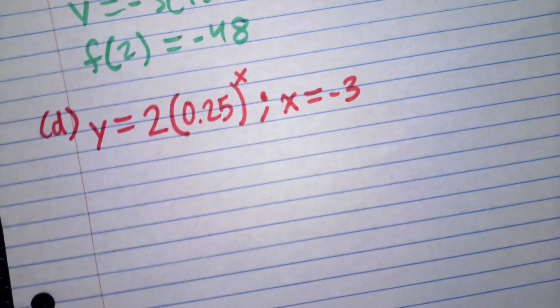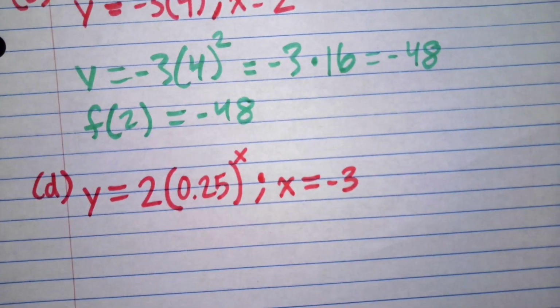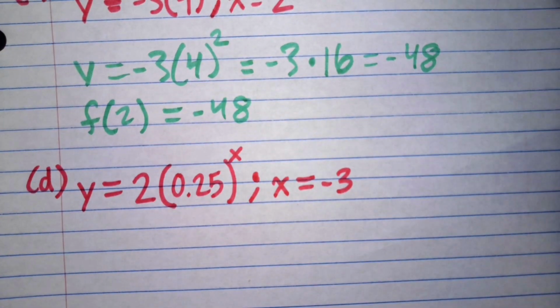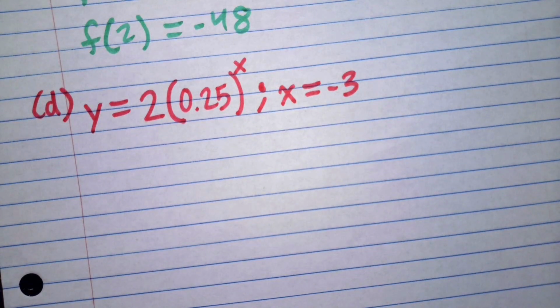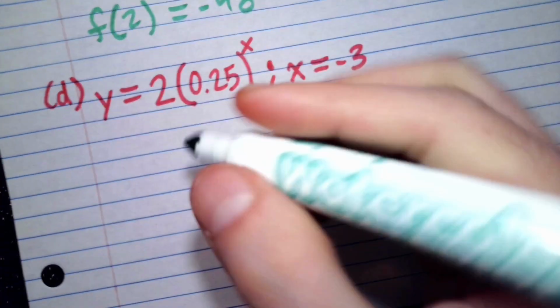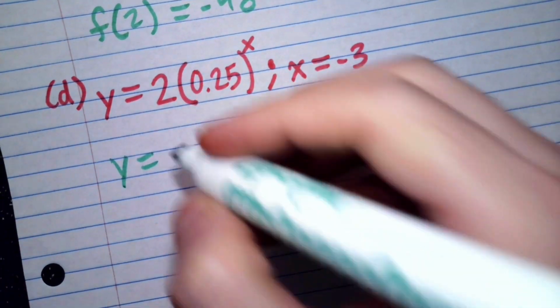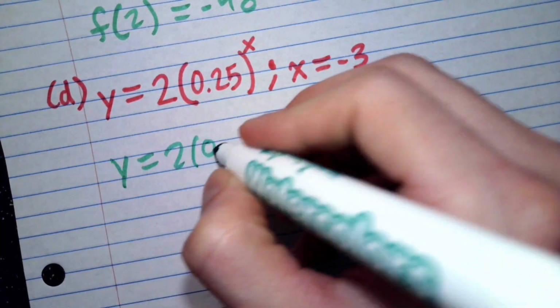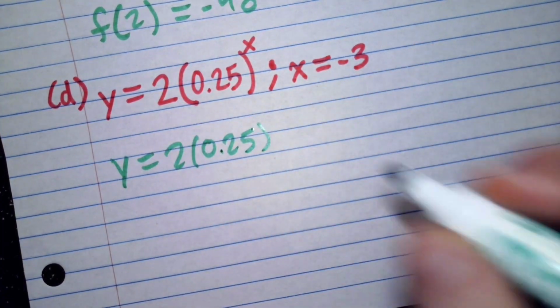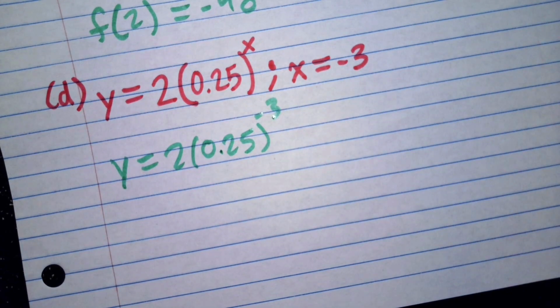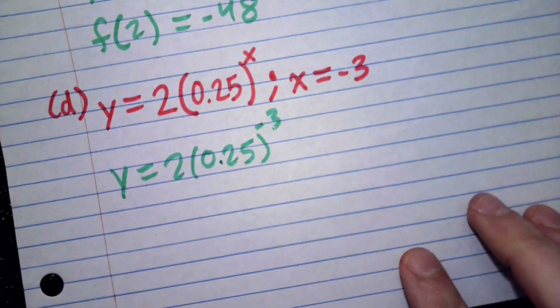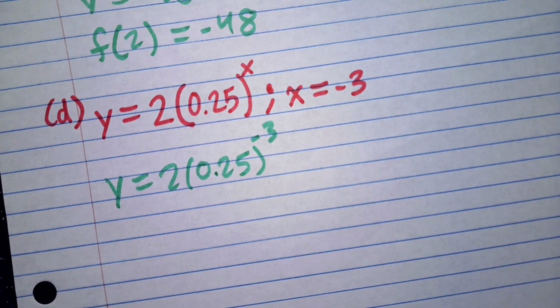And then part D is the same. We are given an x value. In this case it's negative 3, and we're going to have to do the same deal. So let's see what happens. y is equal to 2 times 0.25 to the negative 3rd power. If you have a calculator, you can just put it in straight up like that. But let's see if we can do this by hand a little further.